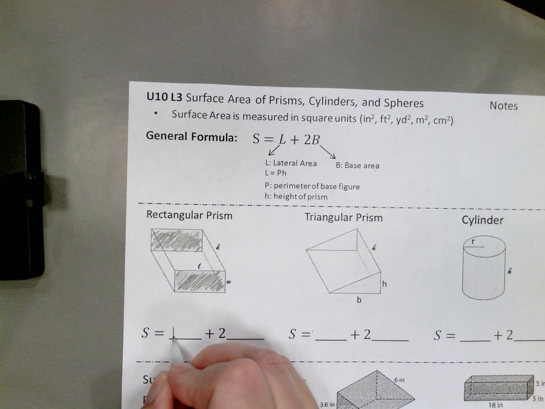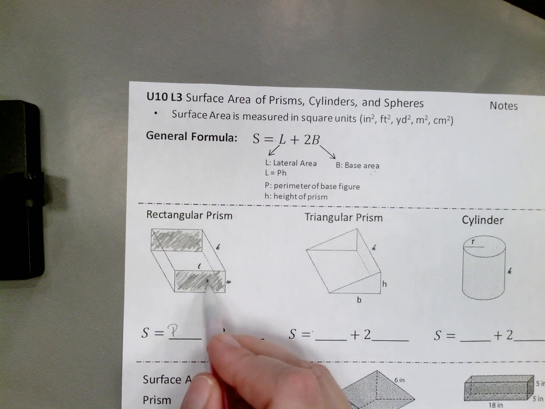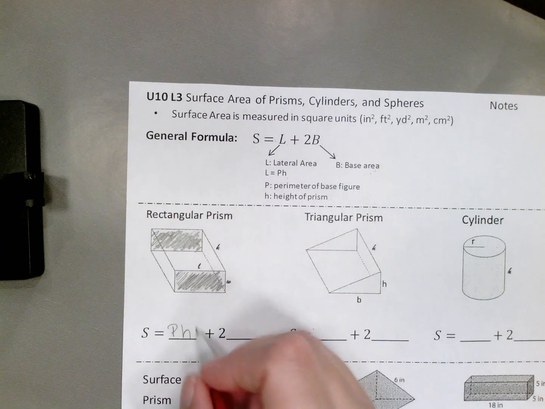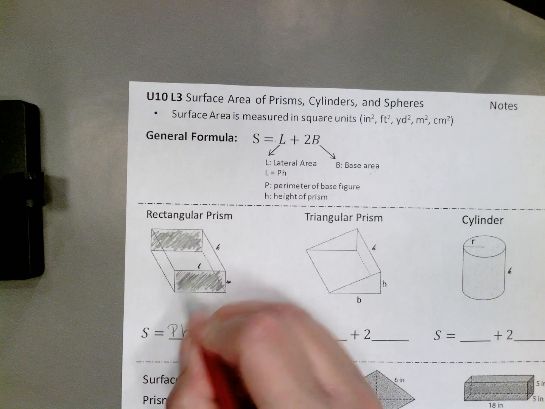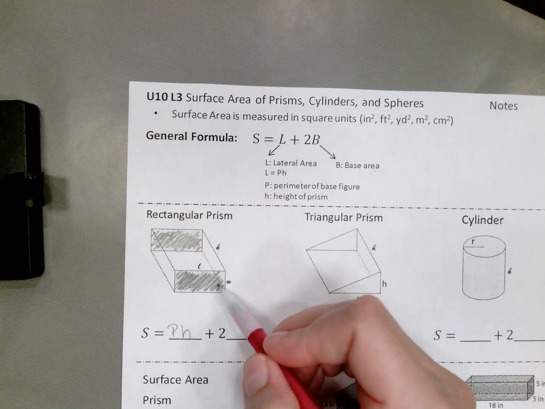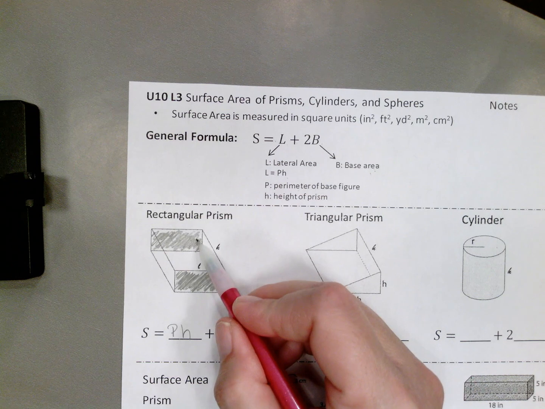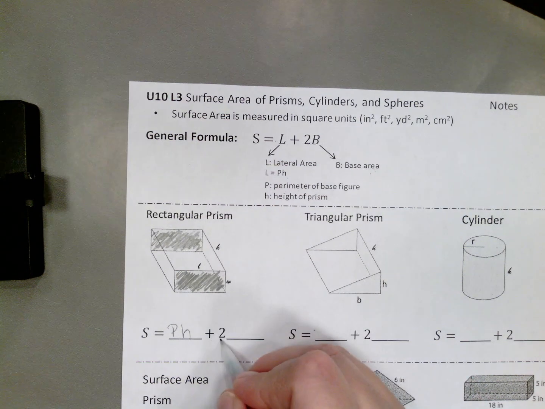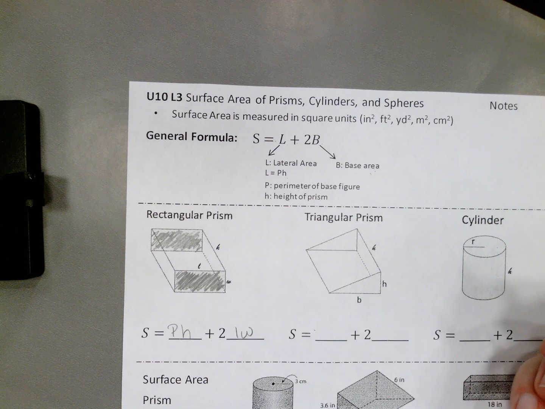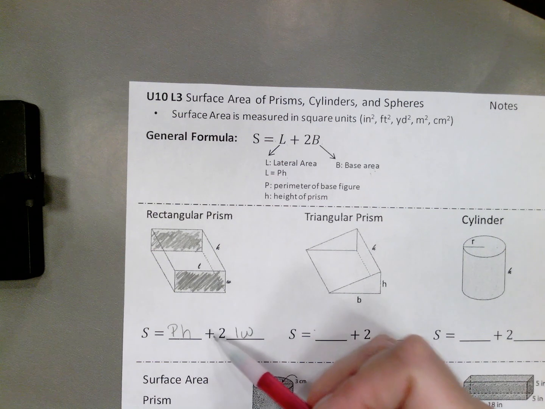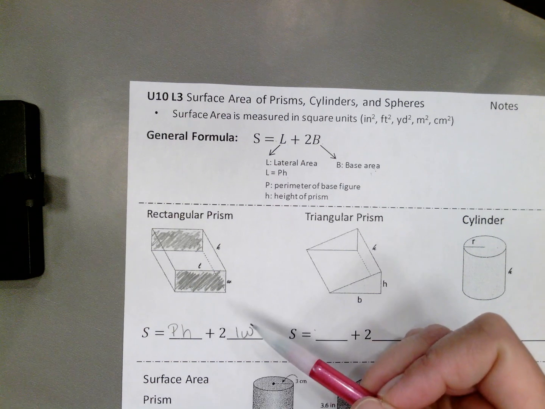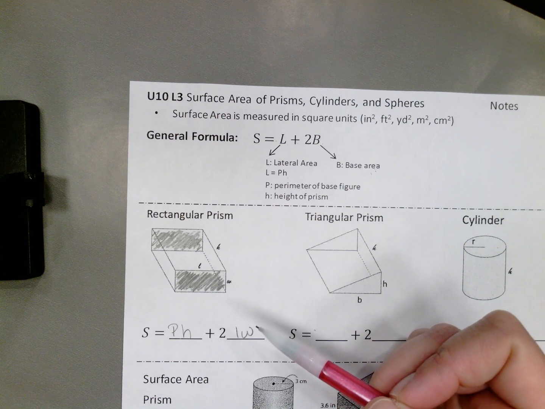So our lateral area is the perimeter of this rectangle times the height of the entire prism. So we would calculate the perimeter of this shaded in spot right here on the end, and then we would want the distance from this end to this end of the prism. And then we're going to say plus 2, and to find the area of a rectangle, we just do length times width. So the formula that's specific to a rectangular prism is P times H plus 2 times length times width.